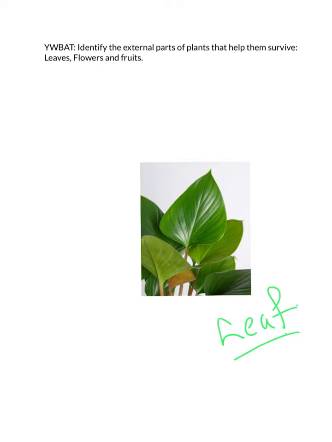Leaves help to make the food. How? Leaves have some green material which helps them to absorb the sunlight.